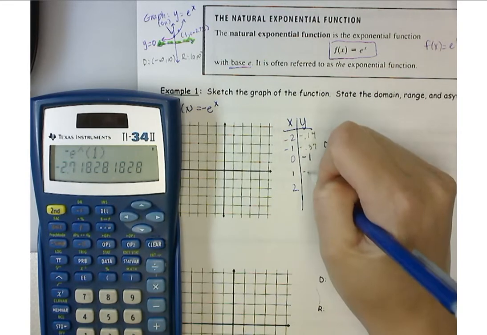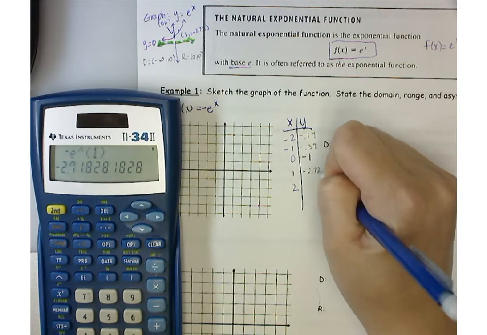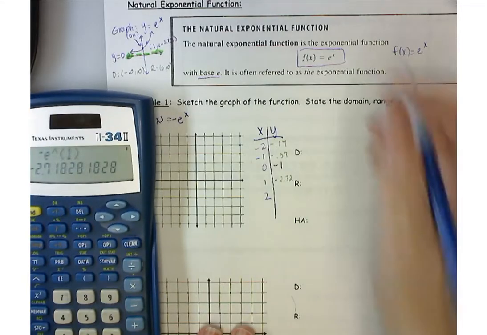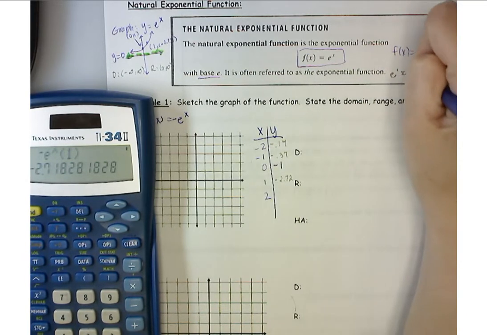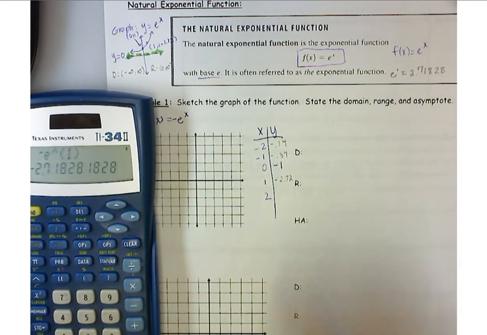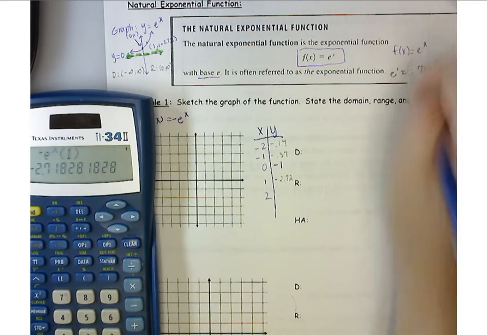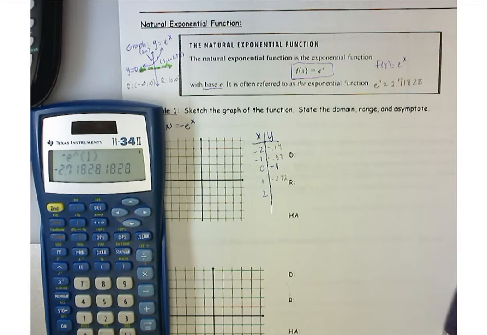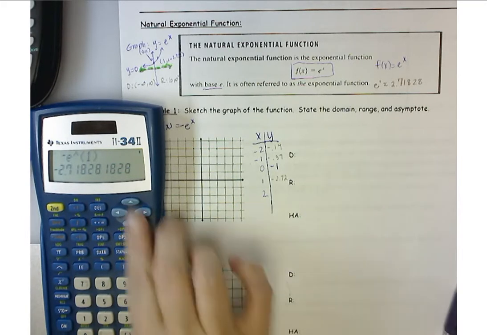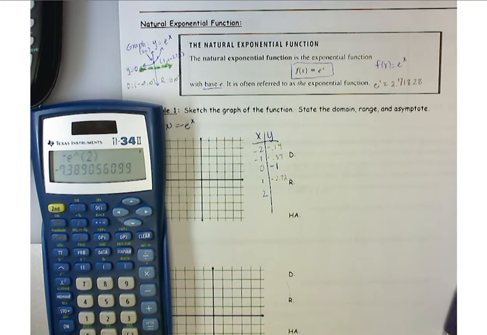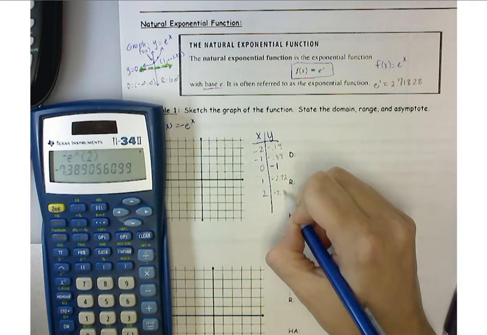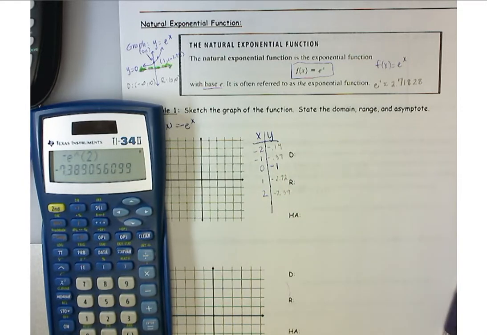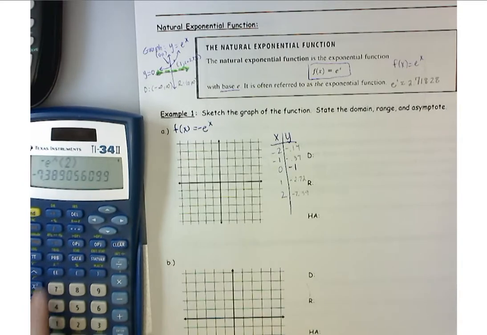Okay, so e, let's actually write down that approximation. We'll write it down up here. So e, or e to the first, is approximately 2.71828. E is very similar to what other mathematical symbol? Pi, because they are both what? Irrational, which means that they continue forever.